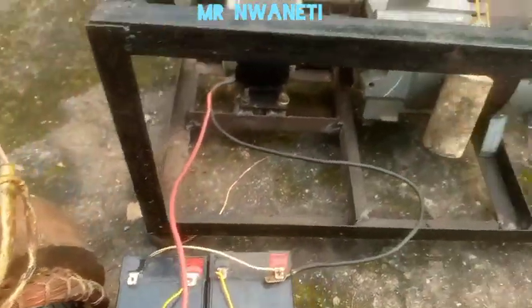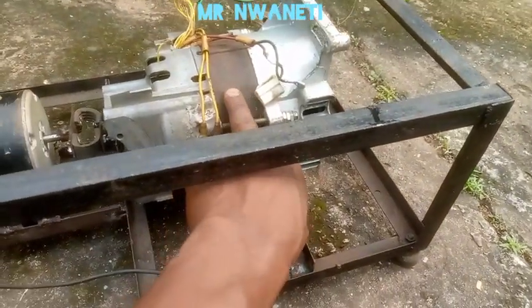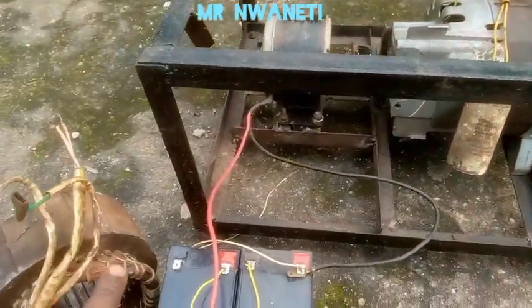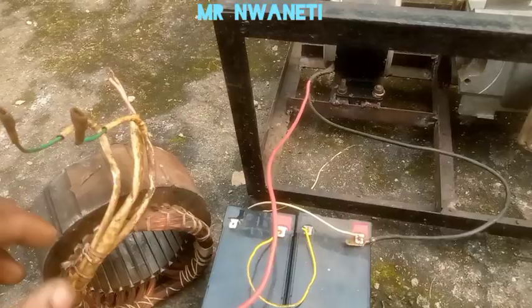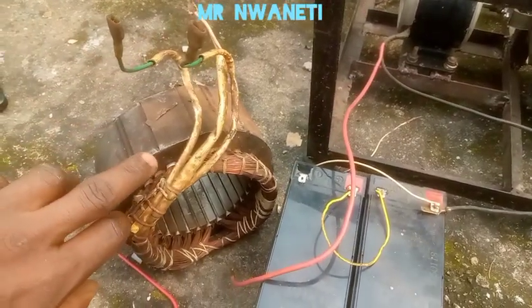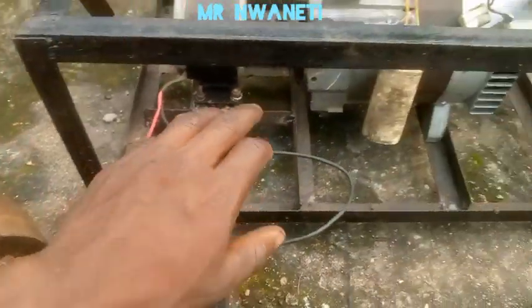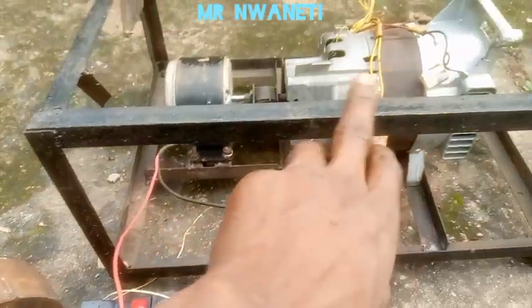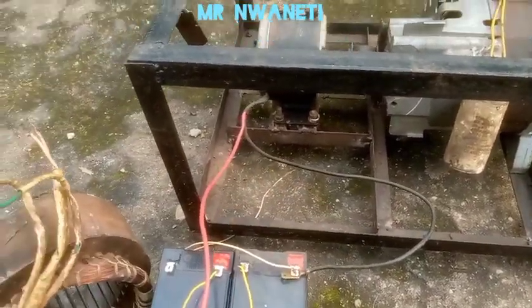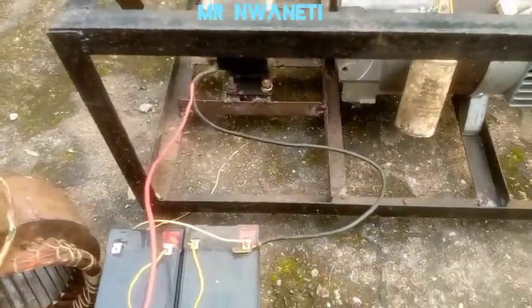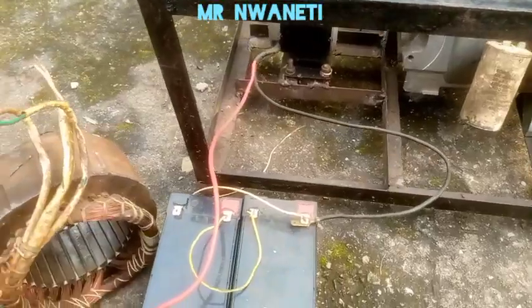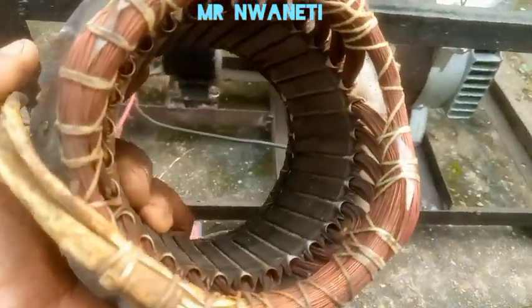But this one, like I said clearly, gives more output volts, more than 3 to 4 volts more than this. Both of them are factory wound generators, but not from the same factory. So you can see how they wind it.